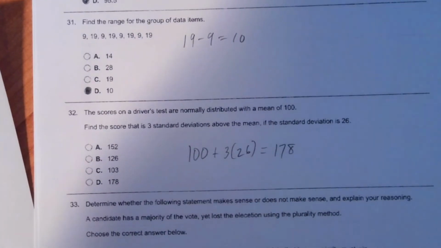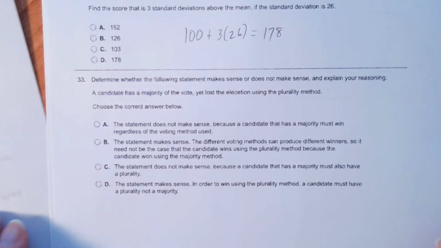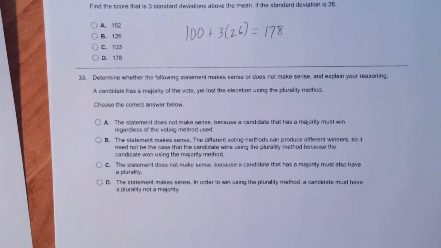All right, last problem. Determine whether the following statement makes sense or does not make sense and explain your reasoning. A candidate has a majority of the vote. That means they have at least 51.1% of the vote, or more than 50%, yet lost the election using the plurality method.